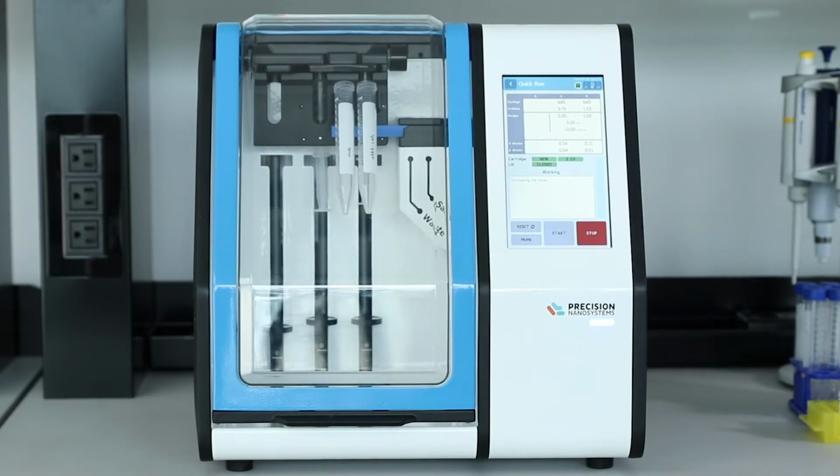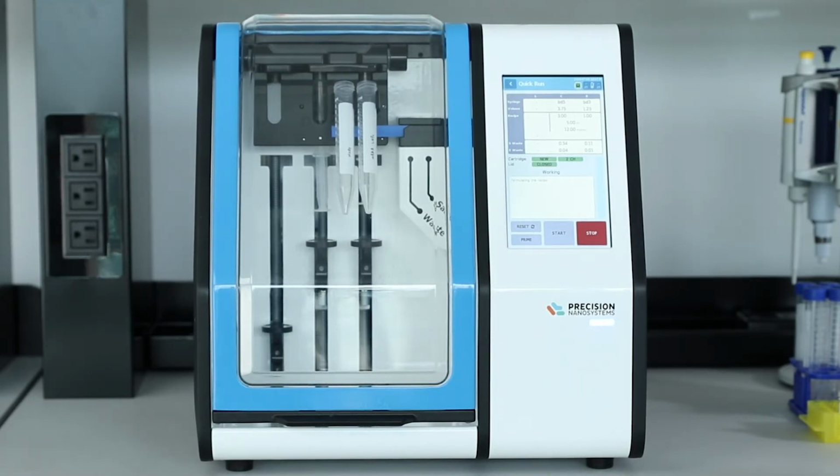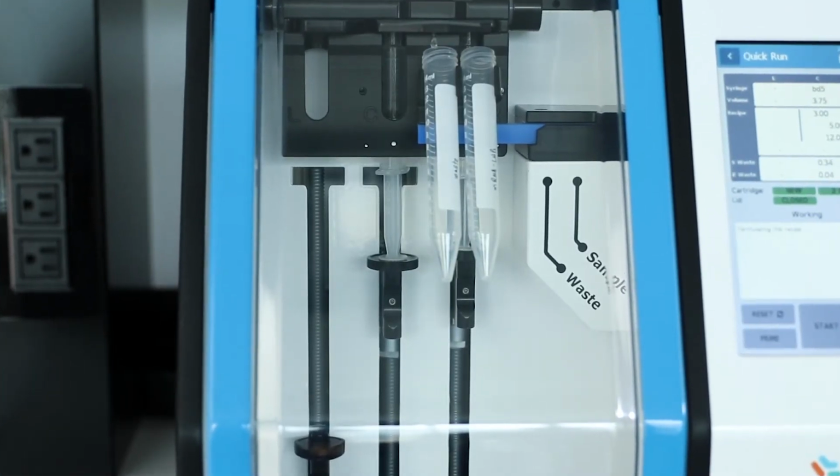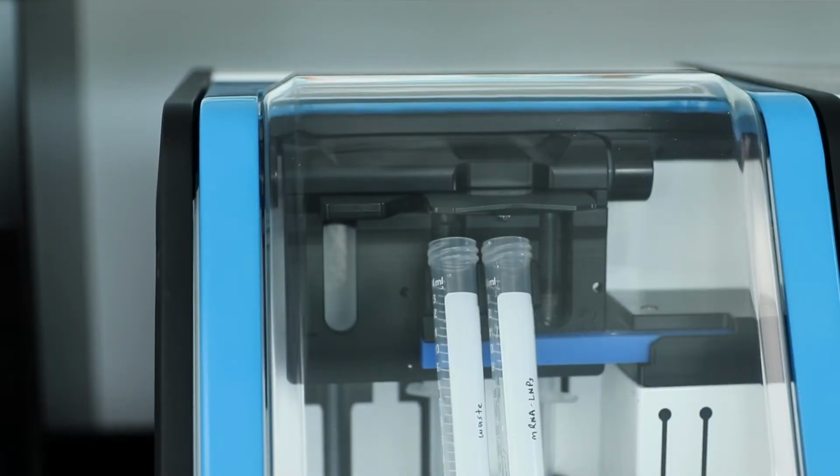Here you can see just how fast Ignite produces this formulation. You'll also see Ignite automatically divert a small portion of the formulation at the head and tail of the process to ensure only the best quality particles produced under steady-state conditions are collected.